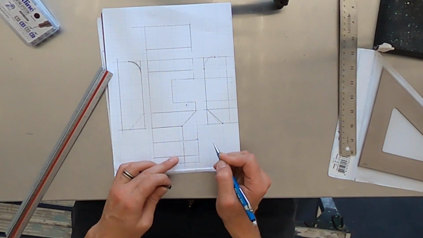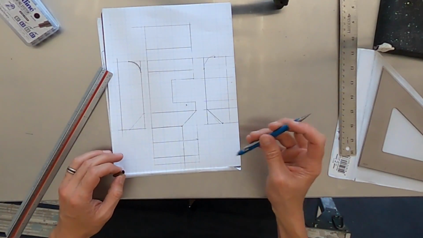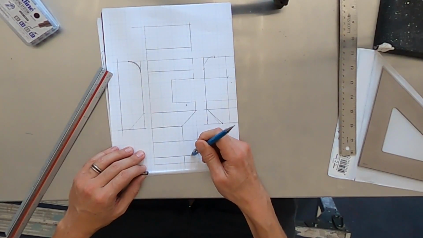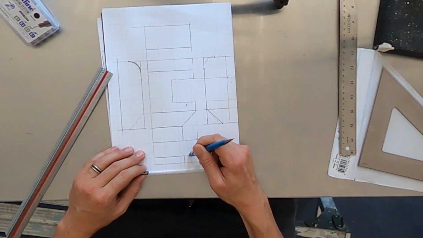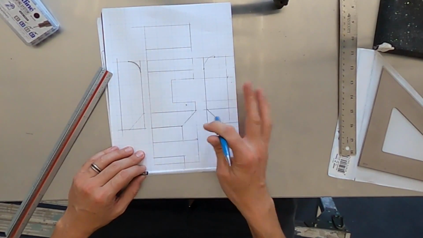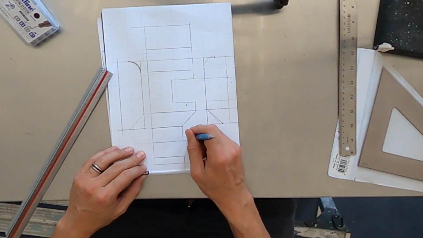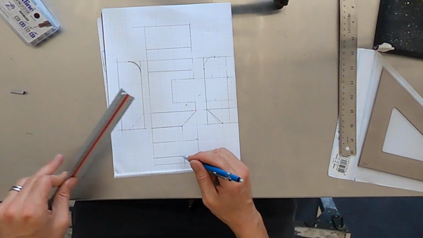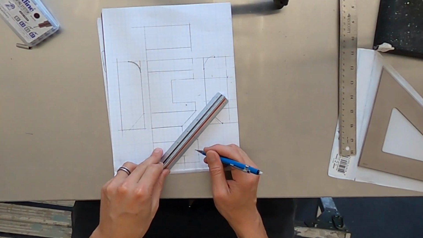Then this gets erased out to here. And we connect these 2 points.